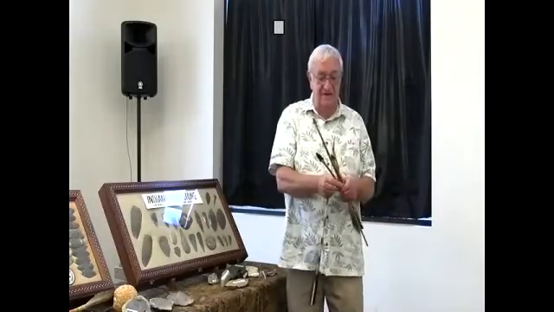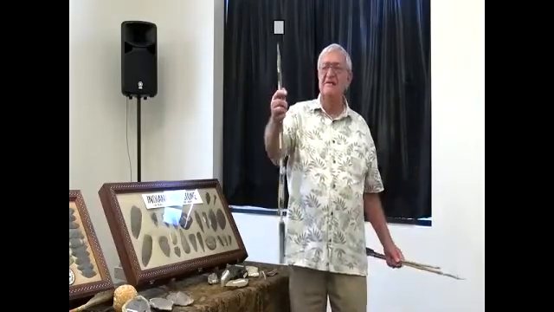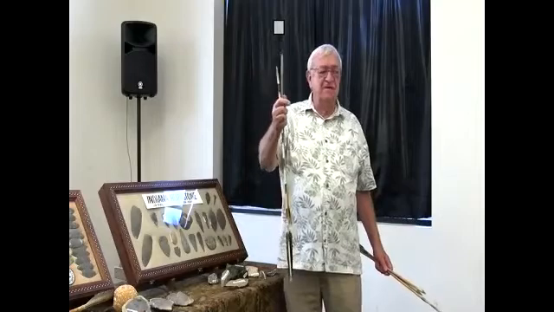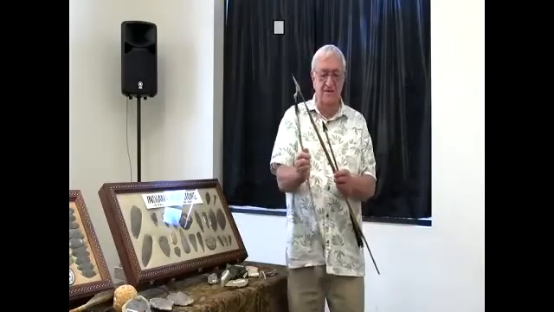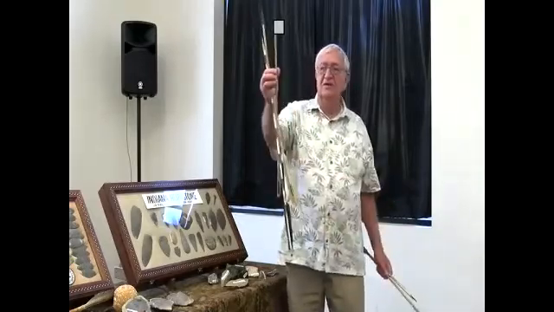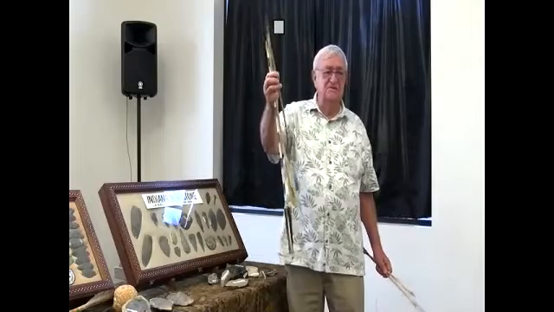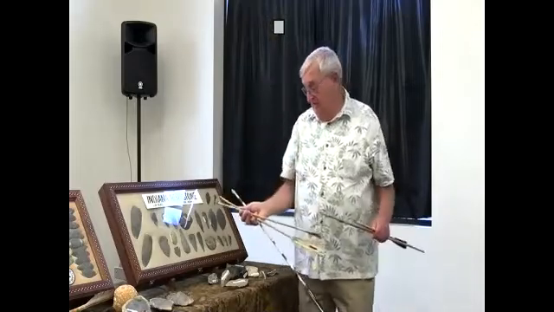So that's different. Here's an arrow here. This one has a steel point. It was made by the white man. Here's an arrow that is a little older. It has flint on the end. They probably knapped it out of a hunk of flint.